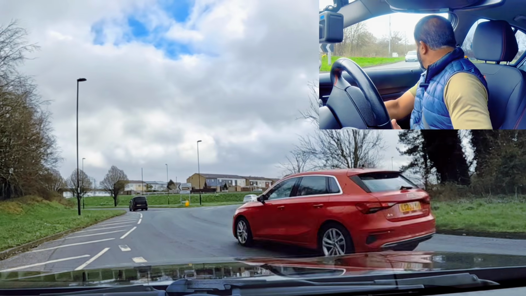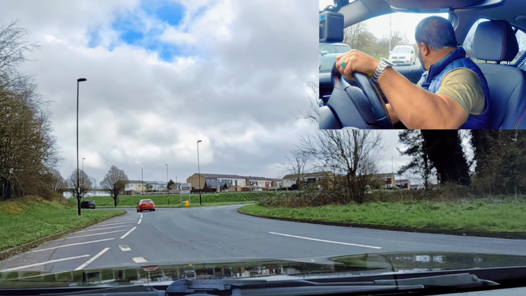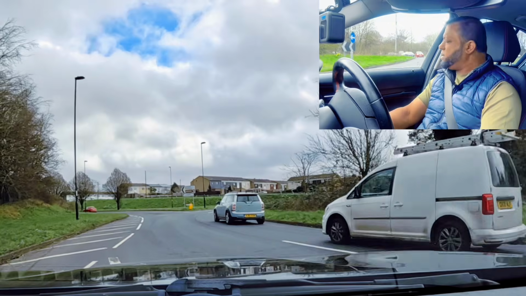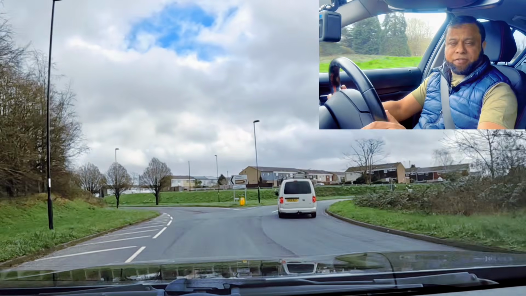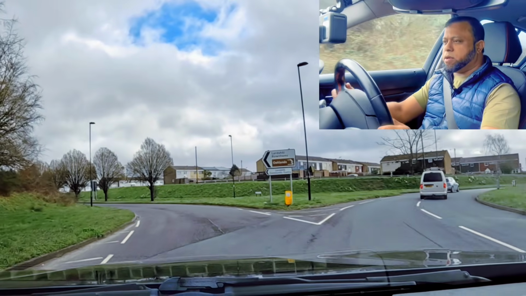Look on my right again. Plenty. And now I'm going to go. Left lane. Good. Keep signaling left. You went off. Put it back on. Okay?